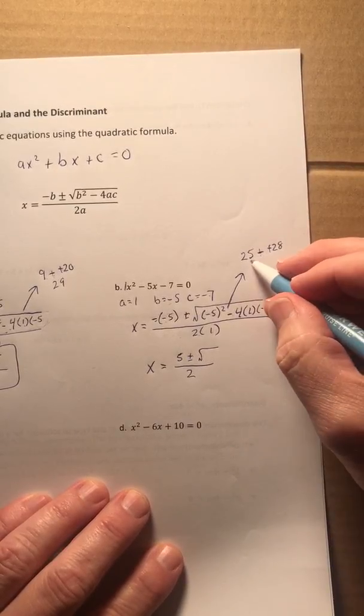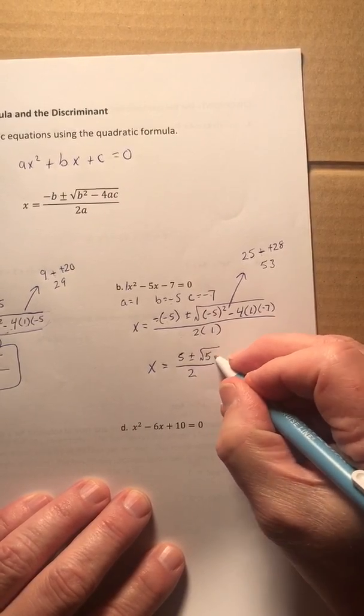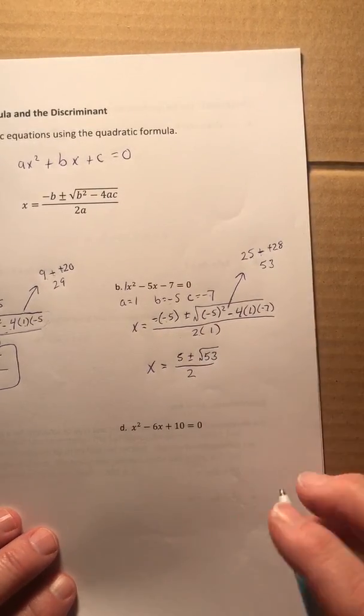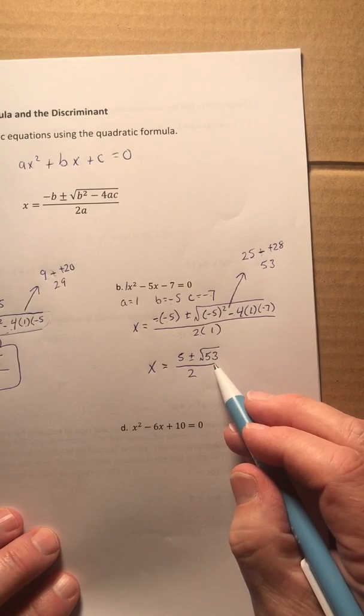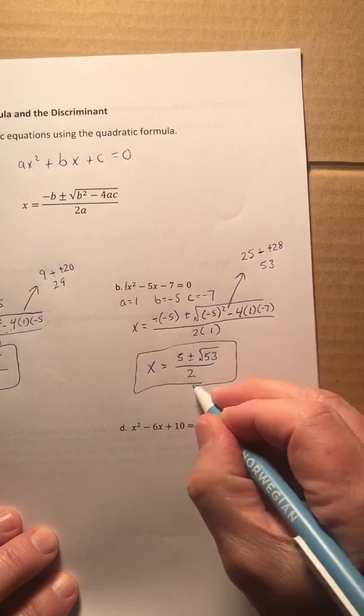All right, and 25 and 8 gives me 53. So 53 goes under the radical. And I can't break 53 down anymore. It doesn't have any perfect square factors. So I'm just going to leave that. That is going to be my answer.